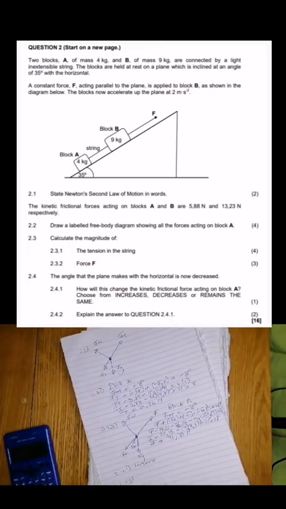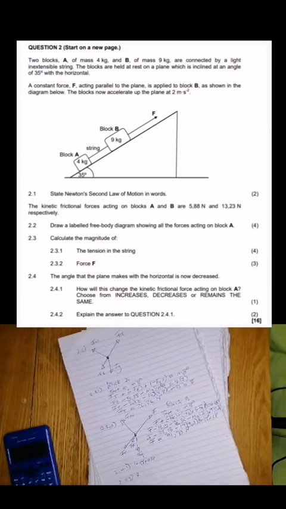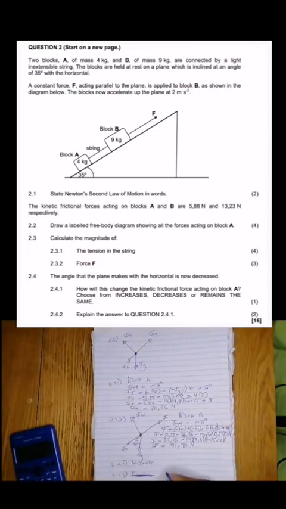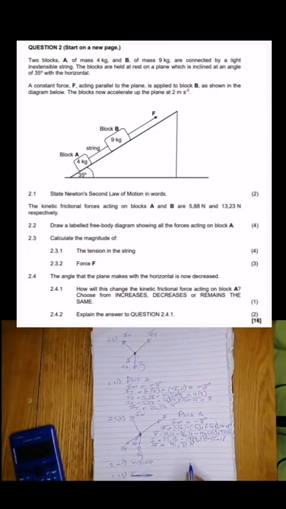2.4.2 says explain the answer to question 2.4.1. So in this case, how will you explain it? You're gonna say, if the angle of the slope decreases, kinetic friction will increase, due to kinetic friction being directly proportional to the normal force. That's the reasoning for the last question.